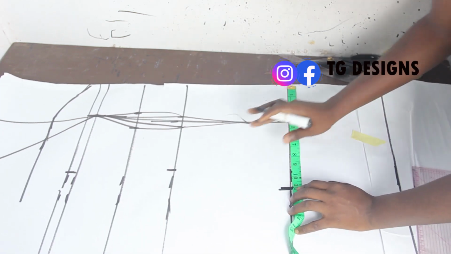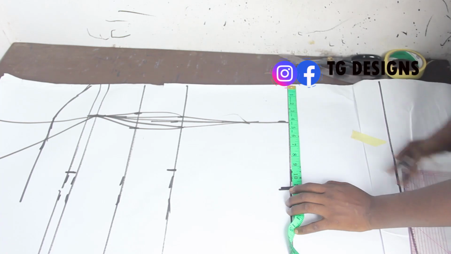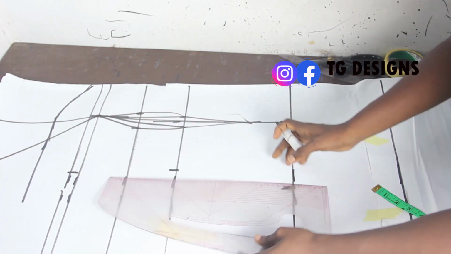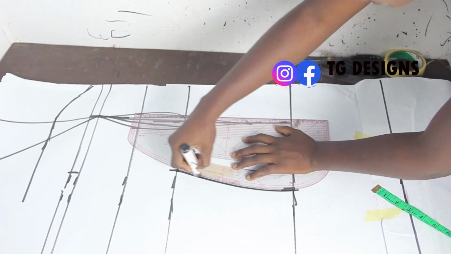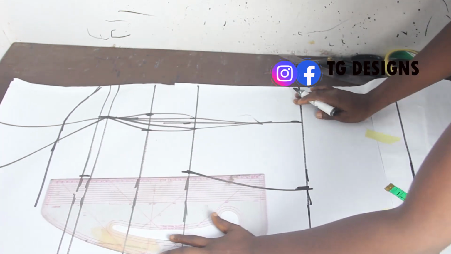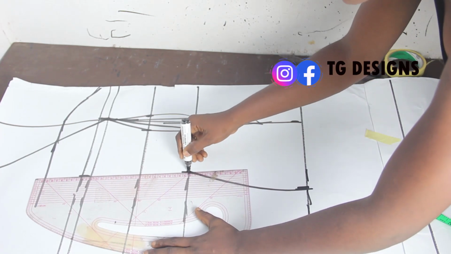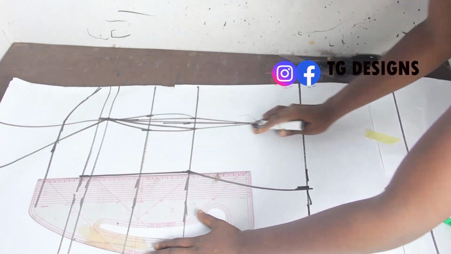So let me go ahead and connect this upper part before we move to the lower part, where we are going to have our arithmetic effect. So connect your waist to hip, connect your waist to bust.